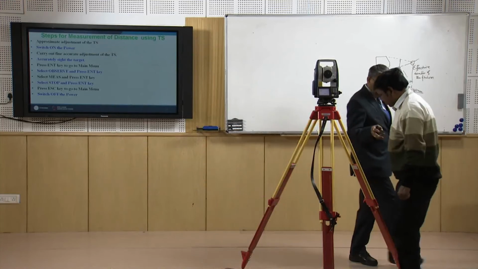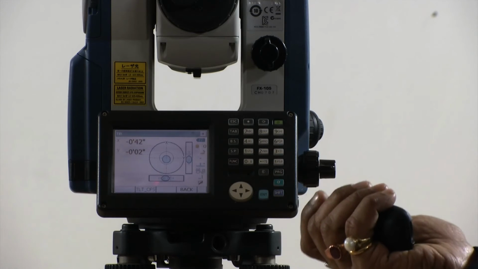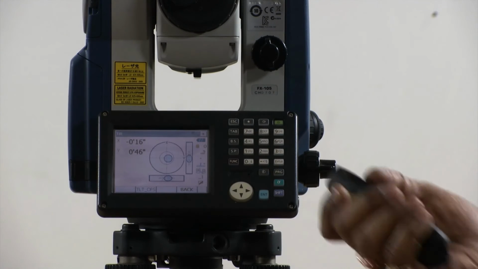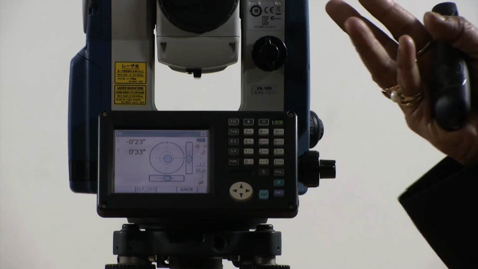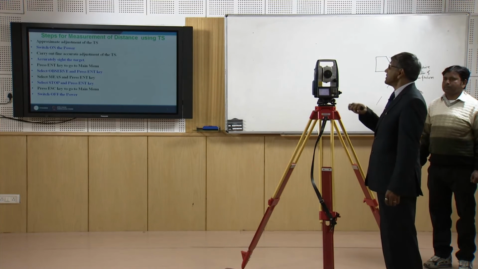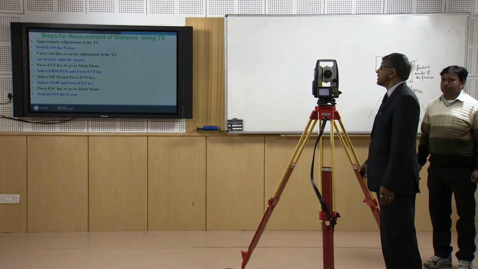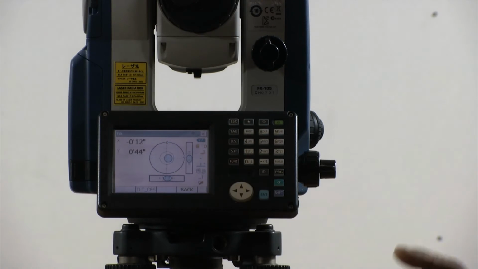Now one thing, you see that our reading is constantly changing. So the reason behind is that this platform is very sensitive. We are moving or we are walking, so there is a little vibration. So our instrument is so sensitive that it can sense that there is some movement or vibration. Otherwise our bubble shows that the instrument is perfectly centered and level.